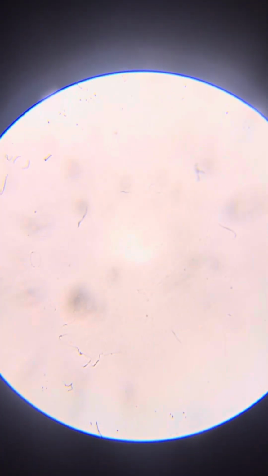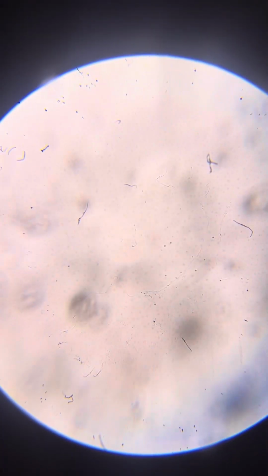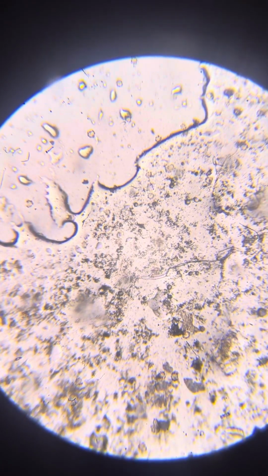Okay, 64 magnification. So we see Neos already, smaller ones, but we definitely see Neos.